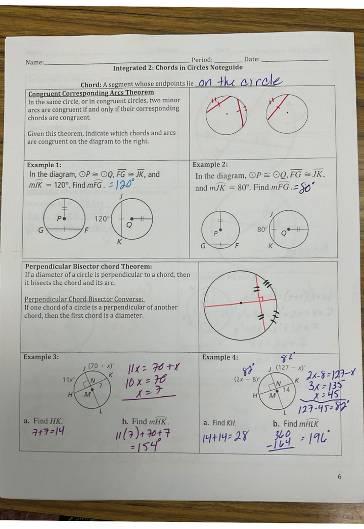All right, the next theorem is the perpendicular bisector chord theorem, which basically says if the diameter is perpendicular to a chord, then it's going to bisect the chord and the arc. And if a segment is a perpendicular bisector to a chord, then that segment must be the diameter. But the main thing here is diameter perpendicular to the chord, it bisects the chord, and it bisects the arc.